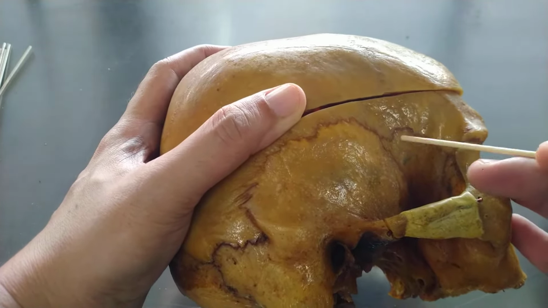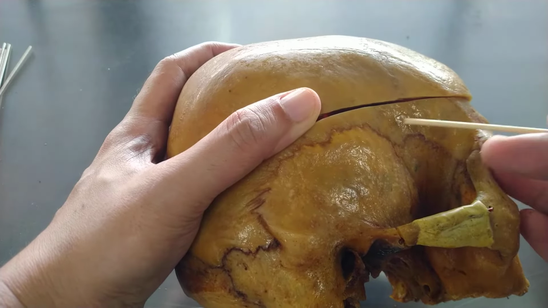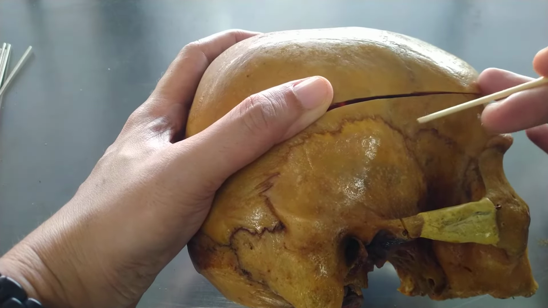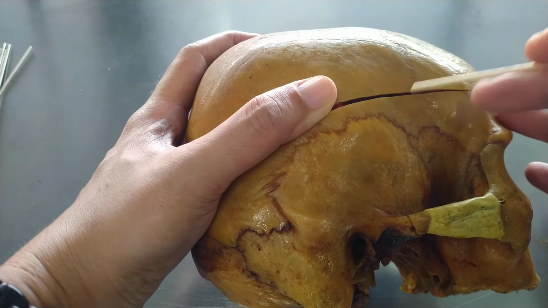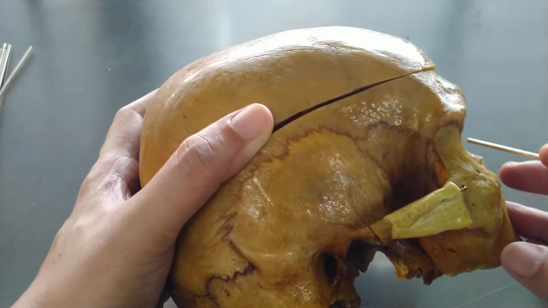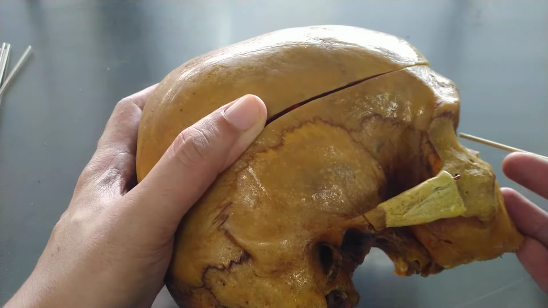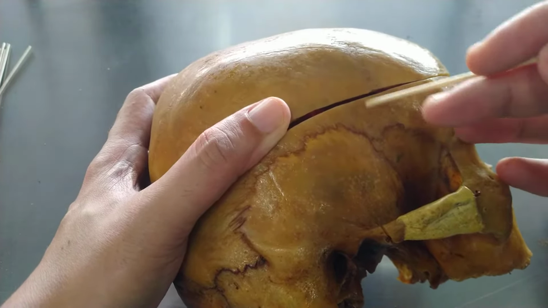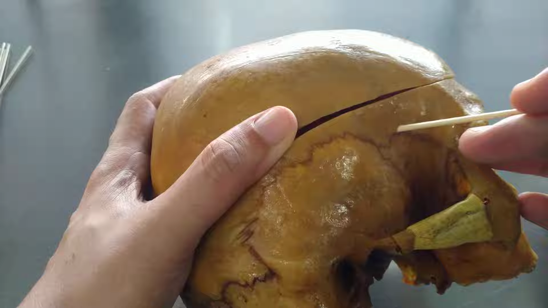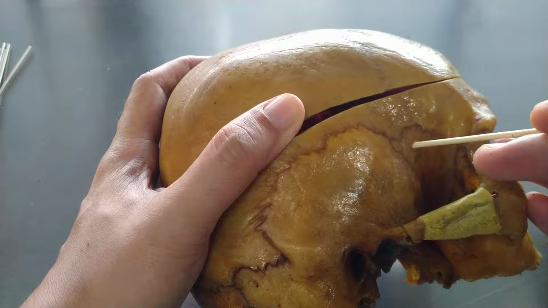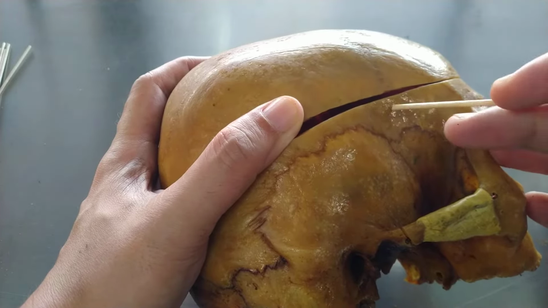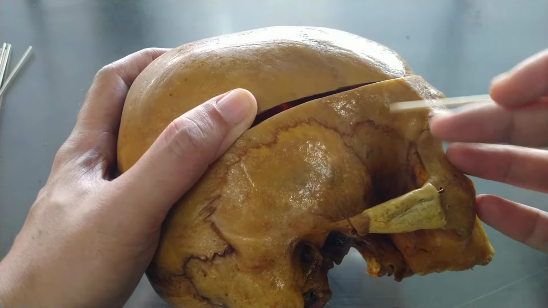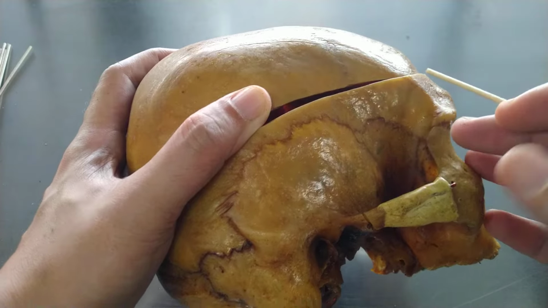Clinical significance, that is one of the weakest points of the skull. Any blow or traumatic force applied here, the area or the bones in the area can easily fracture, and there is an artery, the middle meningeal artery, which is a branch of the maxillary artery. It crosses this area. It's closely related to the pterion, and it is commonly injured when there are fractures on this part of the head.